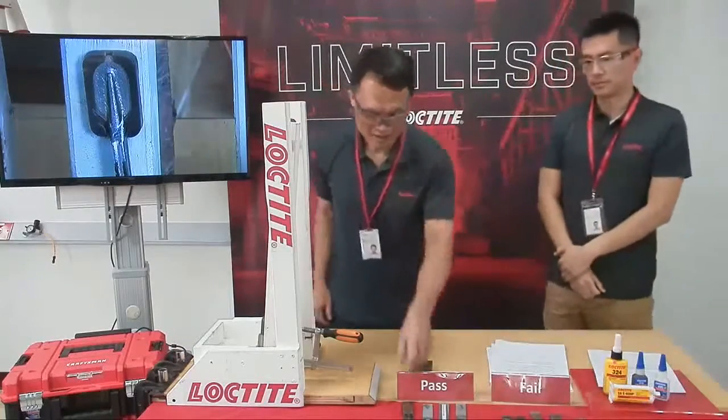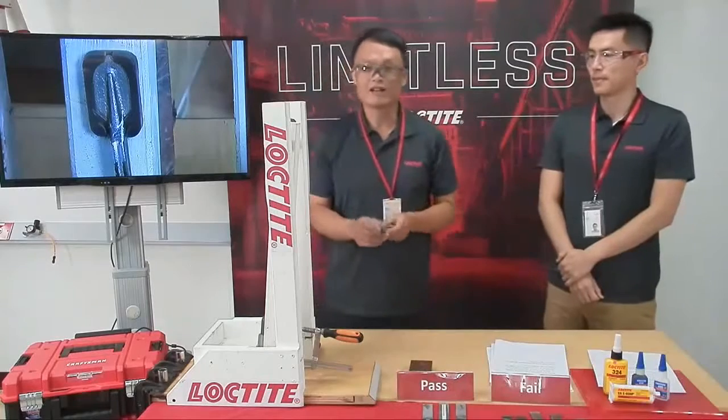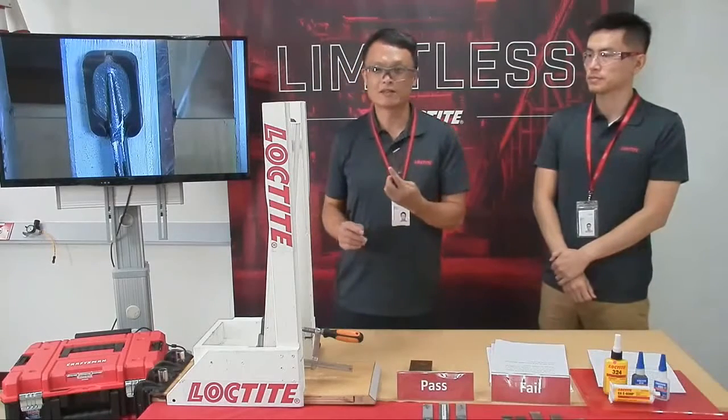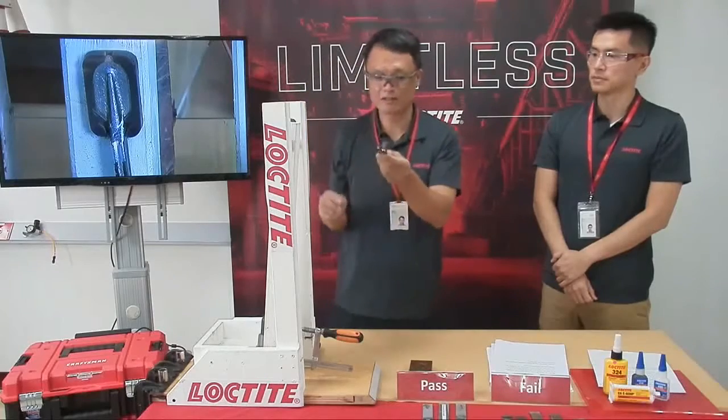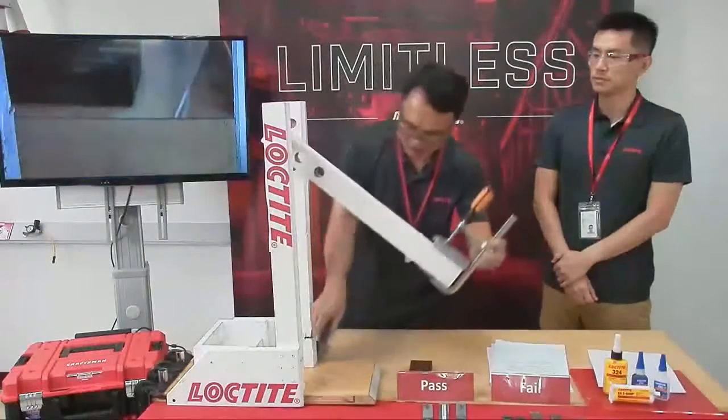Okay. Now we go to the traditional assembly method, the mechanical fastener. That's the one that just survived the first round of tests, so we have to get into the second round.